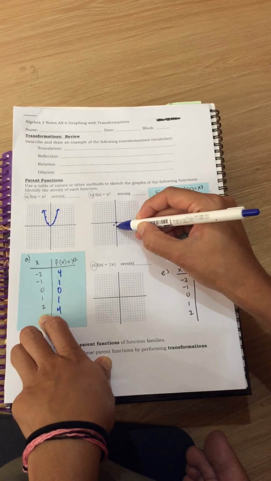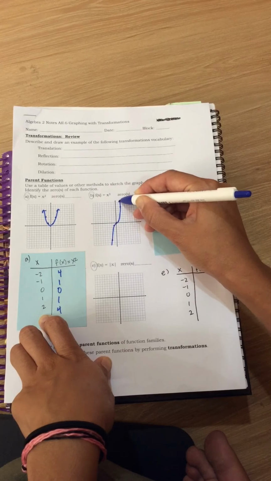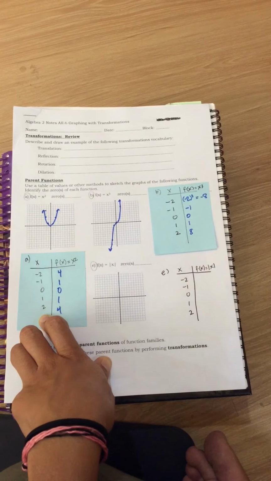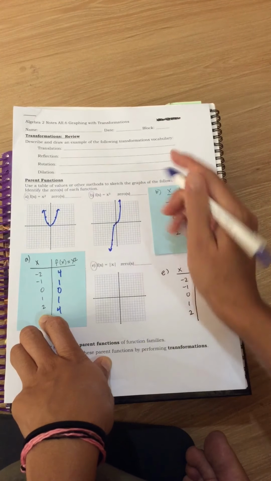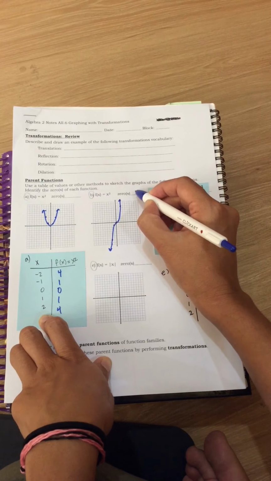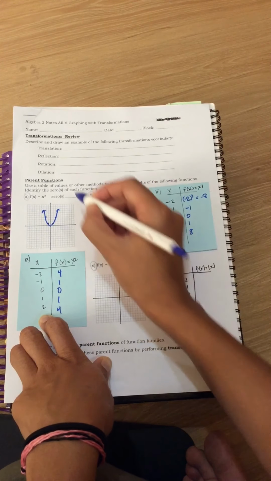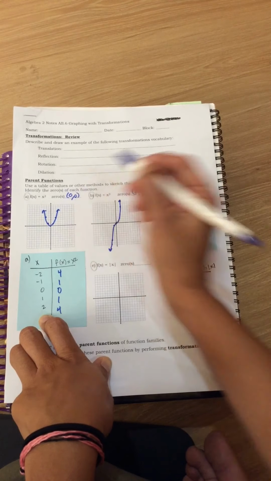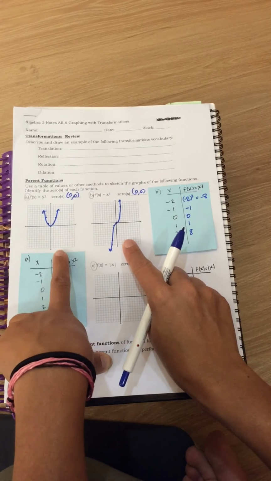So let me count that. 1, 2, 3, 4, 5, 6, 7, 8. I think it's here. Okay. And then it's kind of flipping up here this way. 2, 3, 4, 5, 6, 7, 8. So somewhere up here. So a cubic function, an x cubed function, looks like that. Okay. So the zeros here, where does it cross the x-axis? At 0, 0. Same over here. Right, those two both cross at 0, 0.